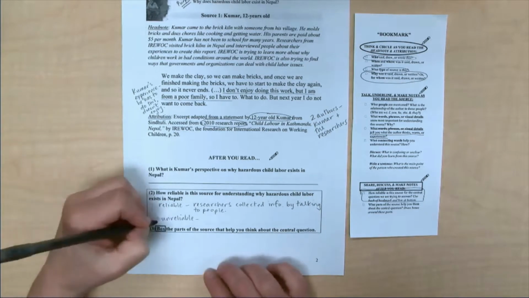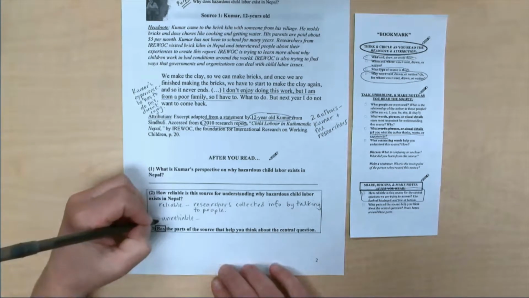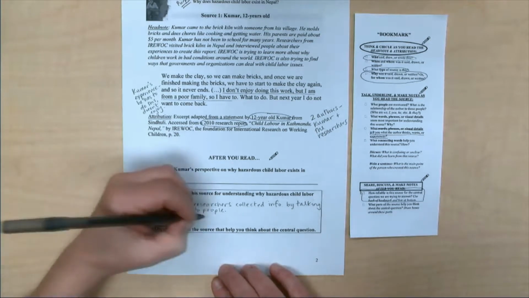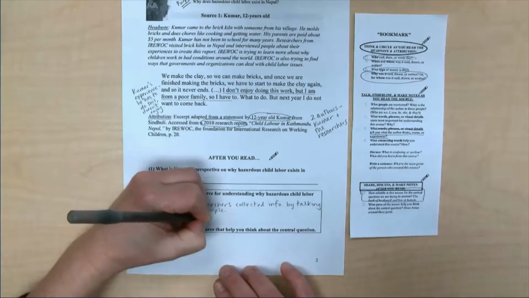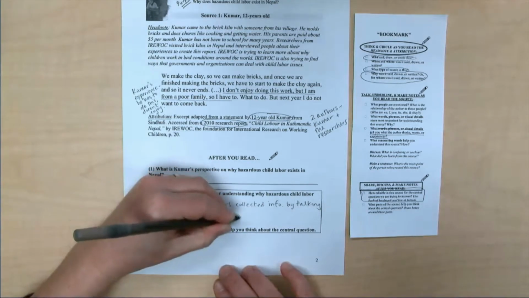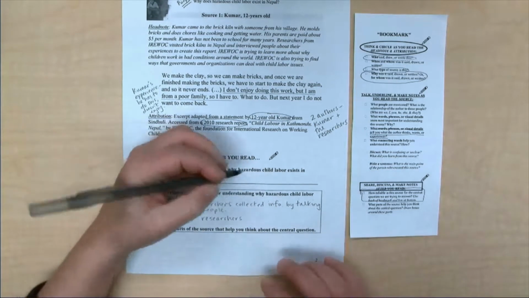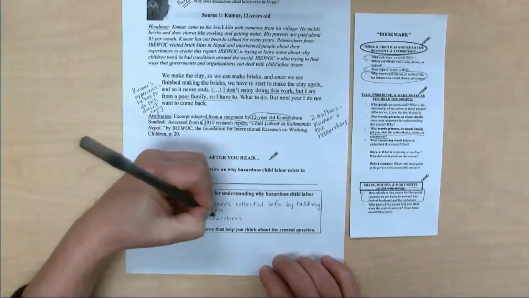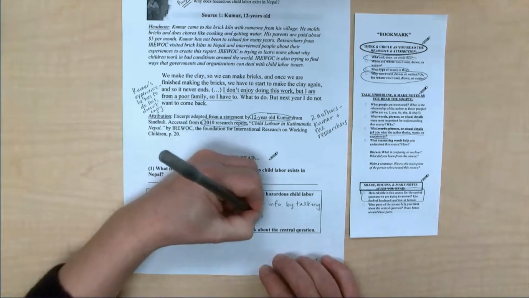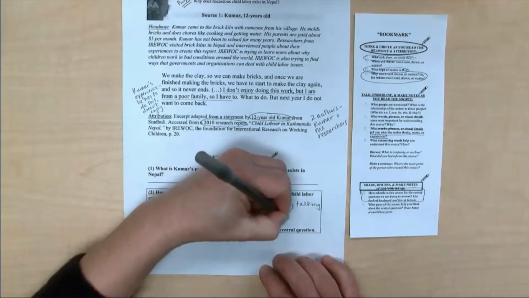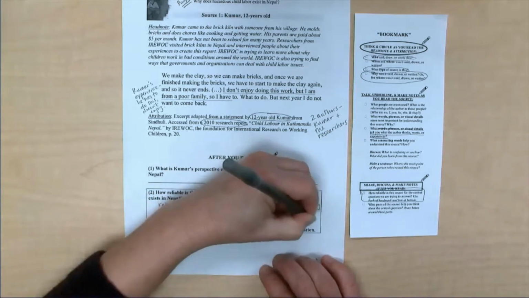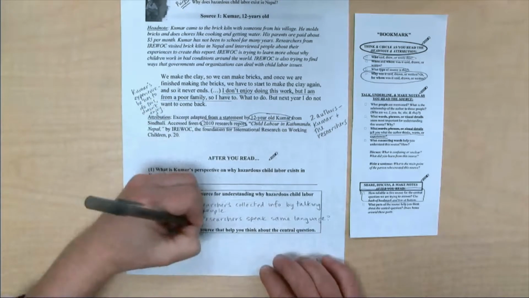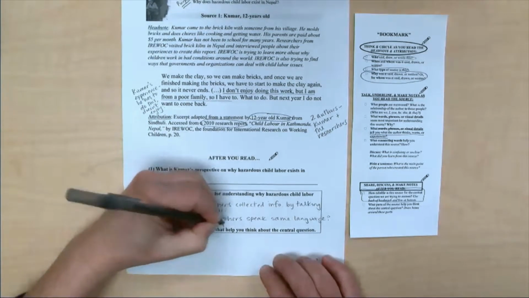Okay, so I'm going to think about why it might be unreliable now. I could say a number of things. I could say, well, maybe the researchers don't speak the same language, and I don't know how they understood what Kumar had to say. It's a question. I don't know for sure. So the question is, did they understand?